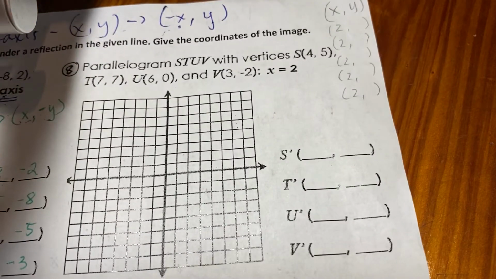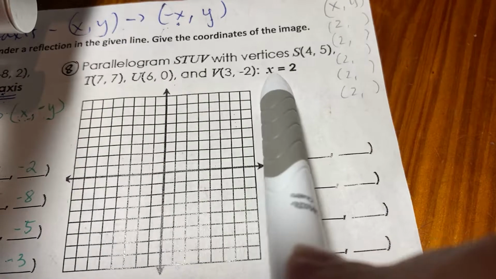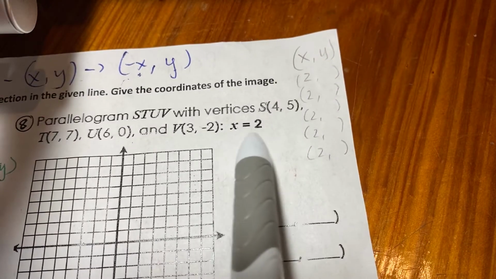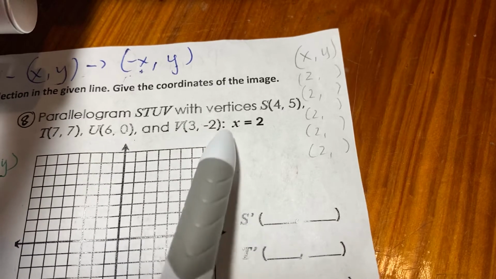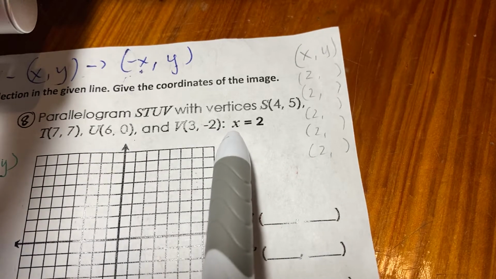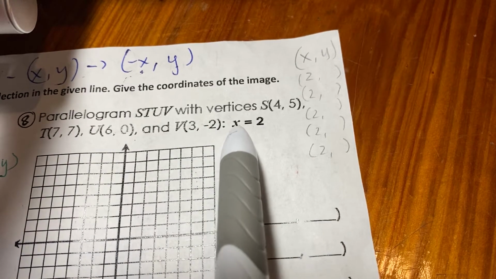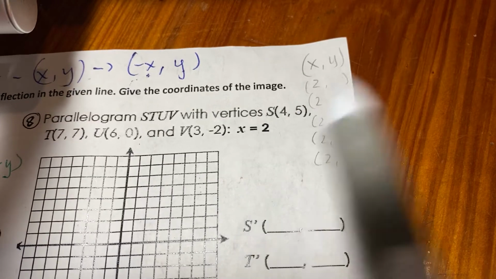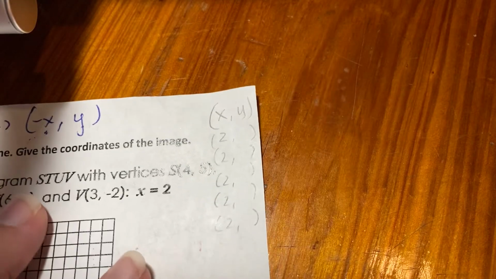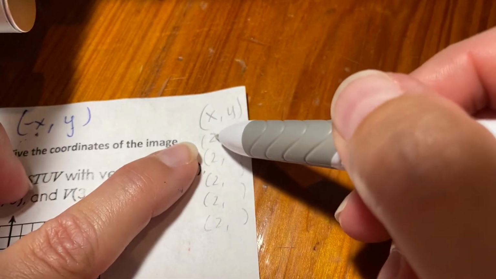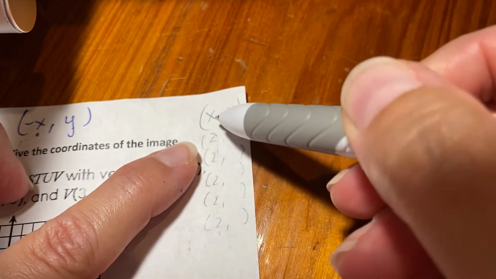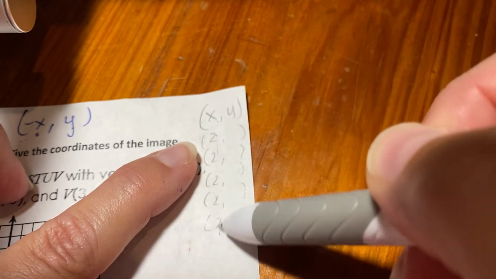All right, we're gonna keep going and we're gonna talk about what this means. X equals 2. What in the world, okay? Well, it just means that there is a line where every point on that line, x equals 2. So let's look at what that would look like. I went ahead and wrote down several 2's for my x for several different points.